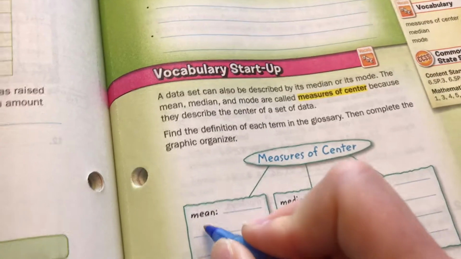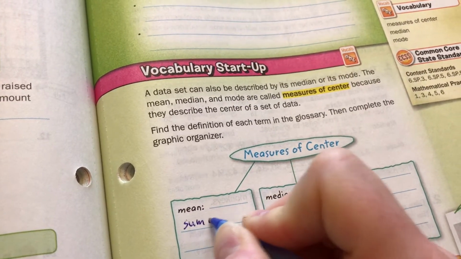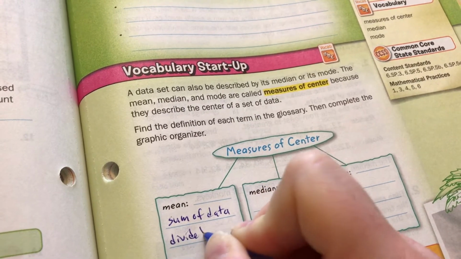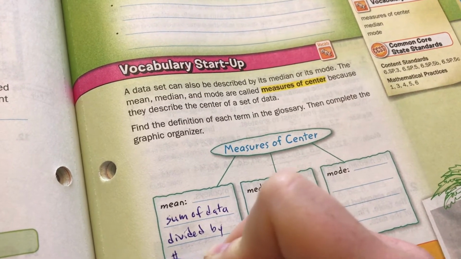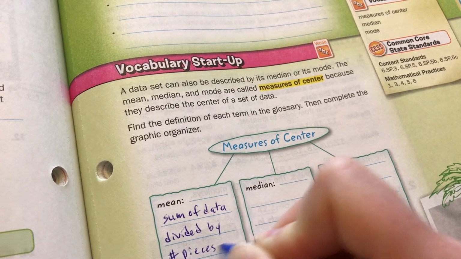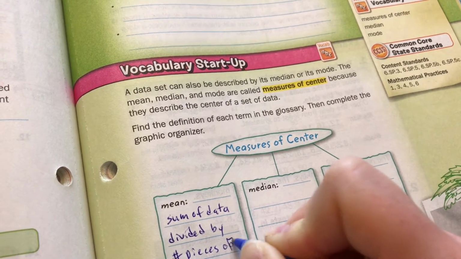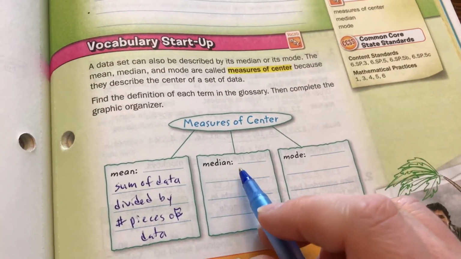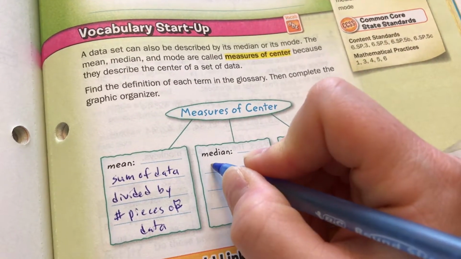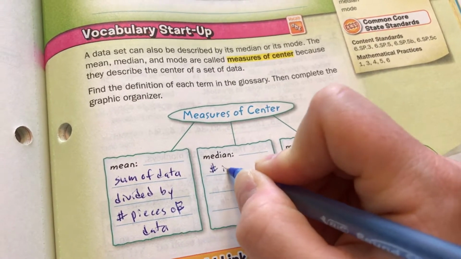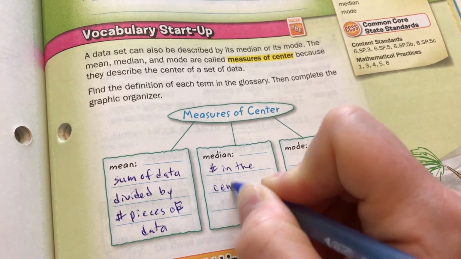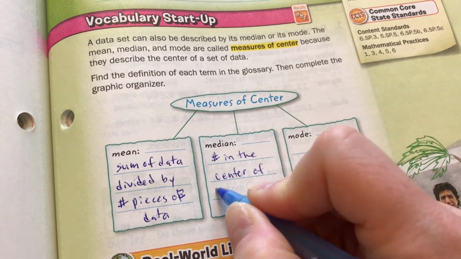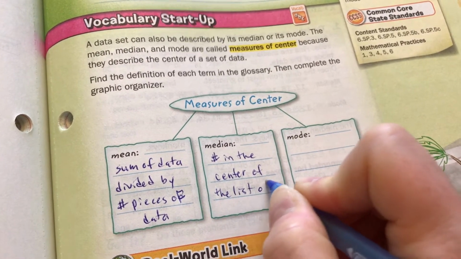So we know mean is the sum of the data divided by the number of pieces of data. And we talked about how the median is the number in the center of the list of data.